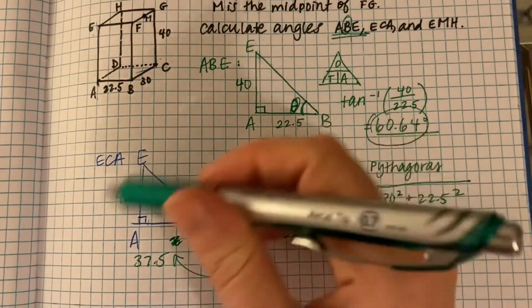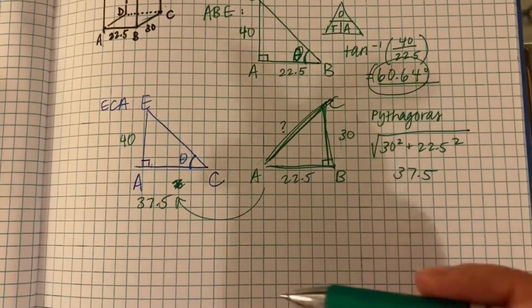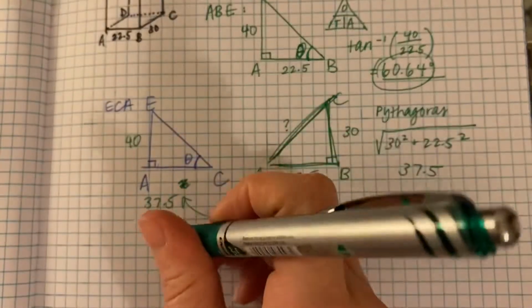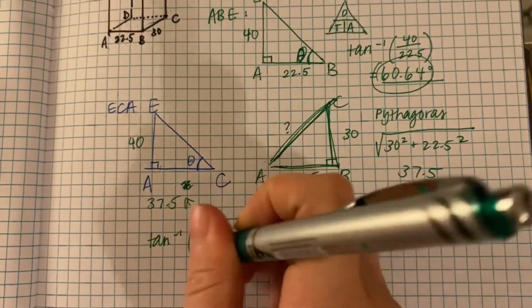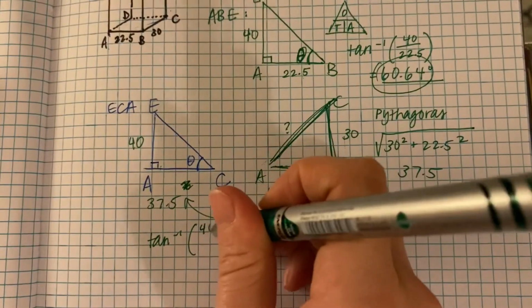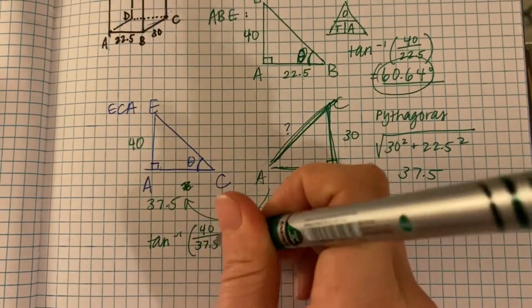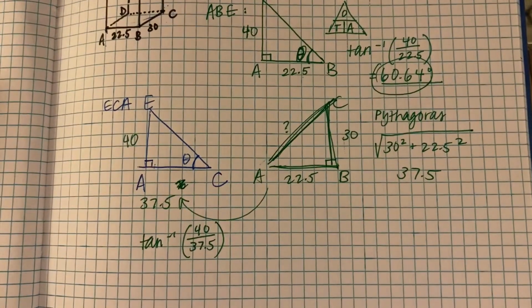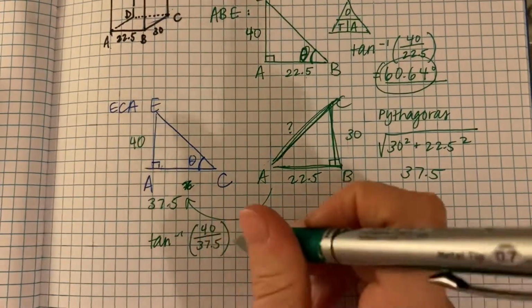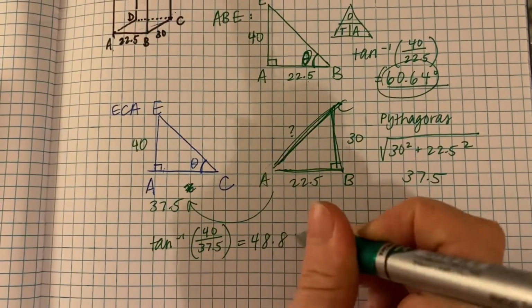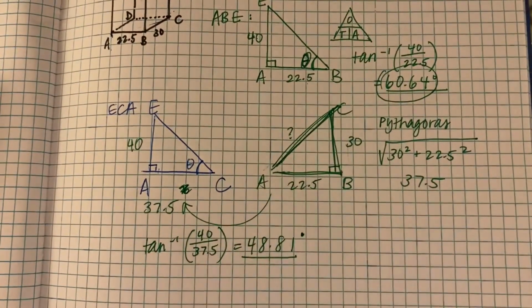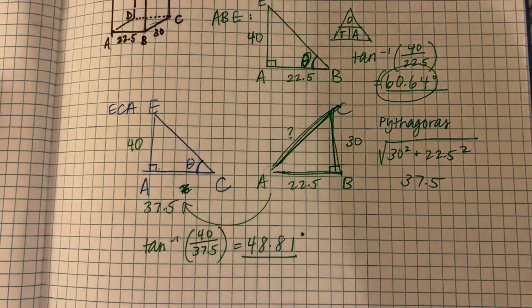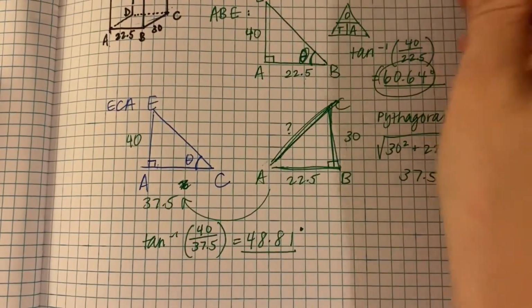Now we have enough information over here to find that missing angle ECA. I would take the inverse tangent, much like what we did earlier, of the opposite divided by the adjacent. So 40 divided by 37.5, inverse tangent, and you come up with your angle. 48.81 degrees is what I'm coming up with. Okay, so there's angle 2, ECA, done.